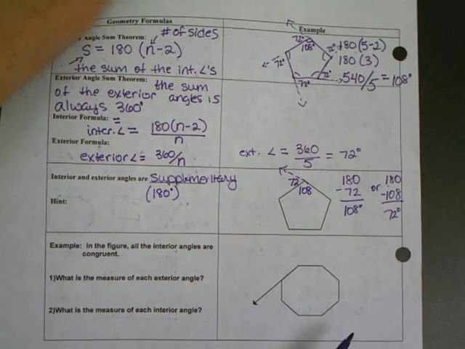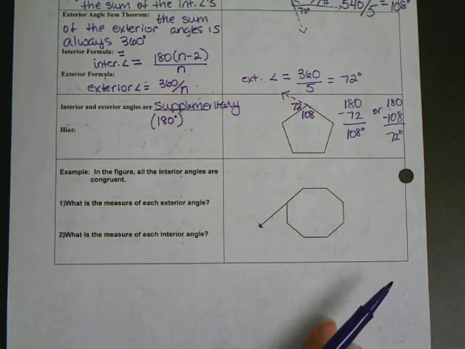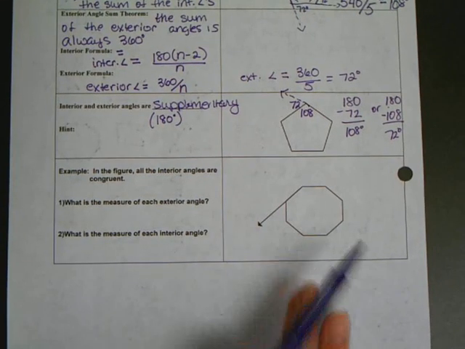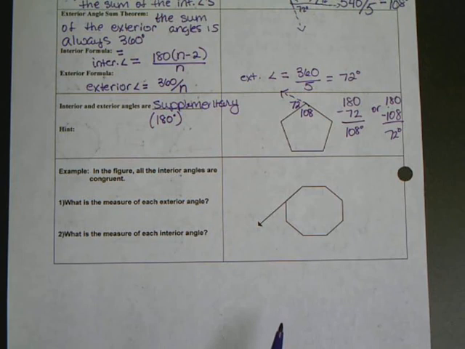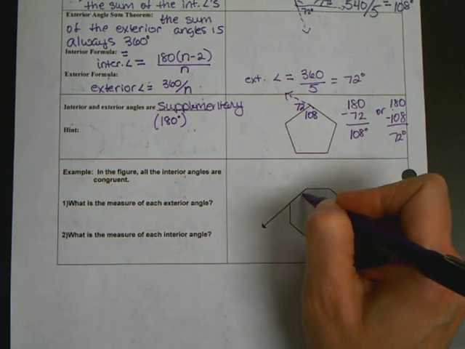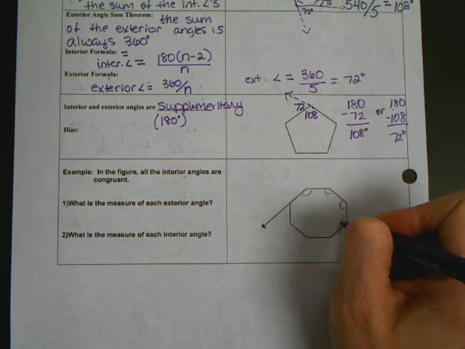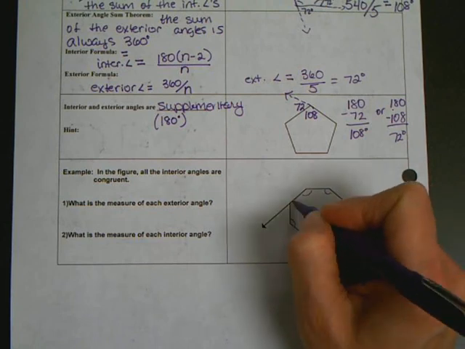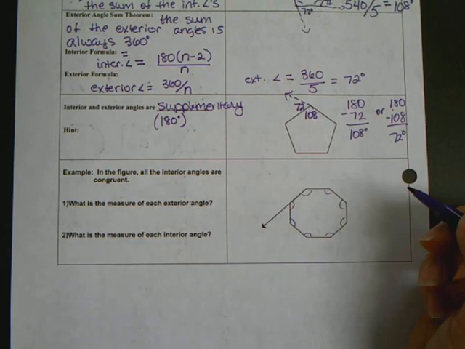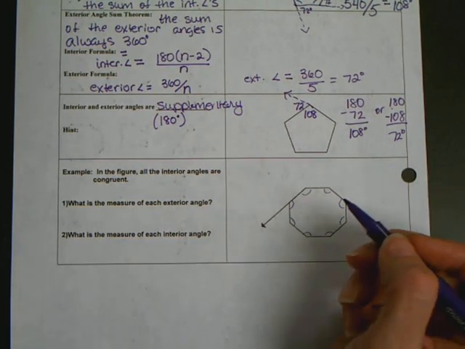Okay, the last part of the notes. You've got a picture here, and in the figure, all the interior angles are congruent. So all of these are the same. Okay, and we have an 8-sided figure, which is called an octagon. And what we want to do is find the measure of each exterior angle. Alright, so what formula are we going to use?